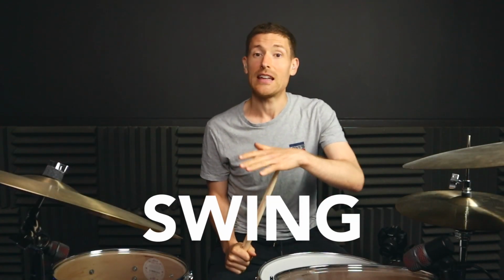We're now going to introduce a concept called swing. We can swing two consecutive notes in the same subdivision. If we took two eighth notes, each of these eighth notes has the same time value, the same duration. They each last half a beat.